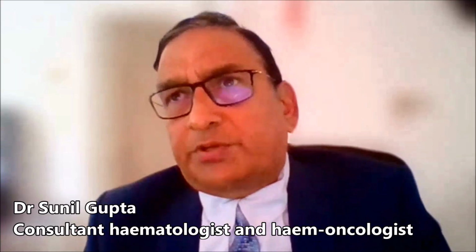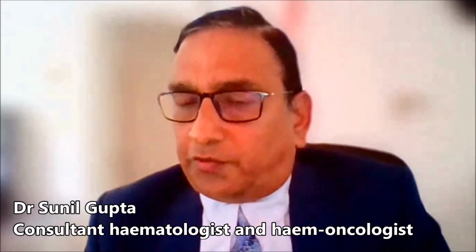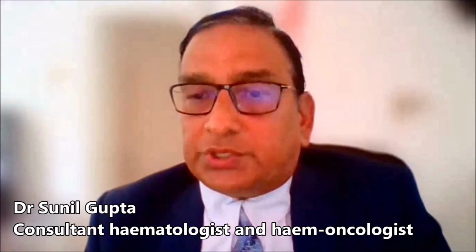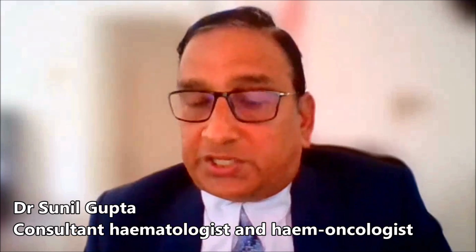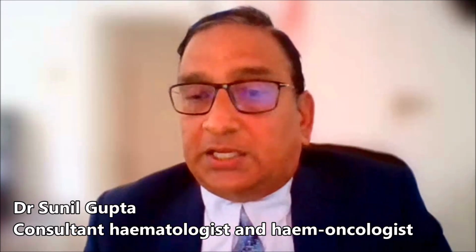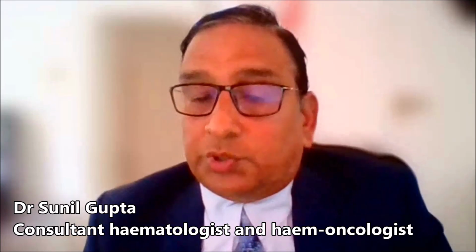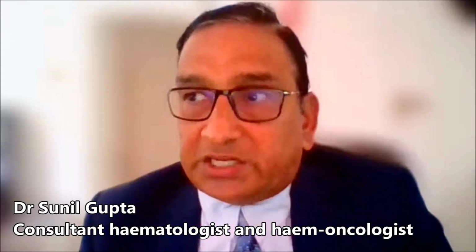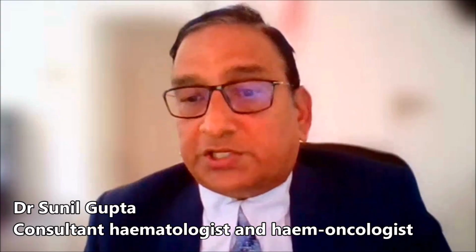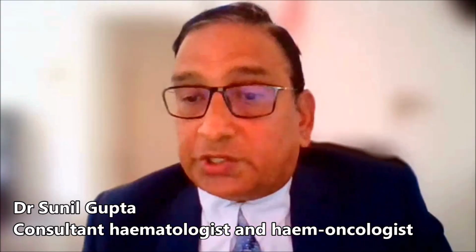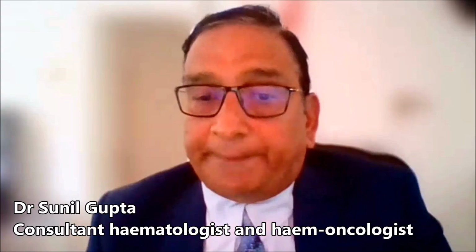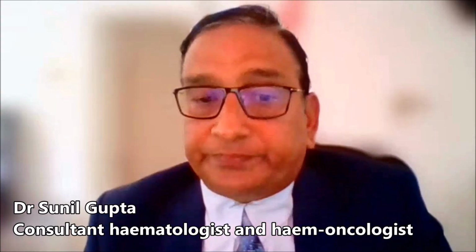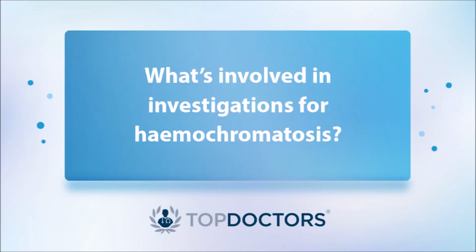After the patient has come into the maintenance phase, we continue venesecting the patient in the National Blood Service, where the blood can be used. So in the maintenance phase, we often refer the patient to the National Blood Service for regular blood donation, two to three times a year, and that should keep their ferritin and transferrin saturation in check.